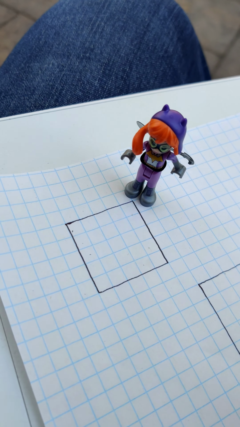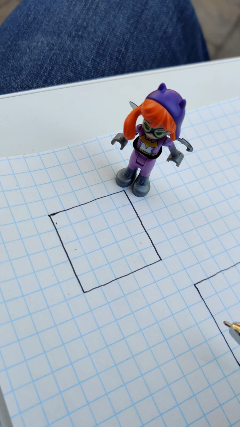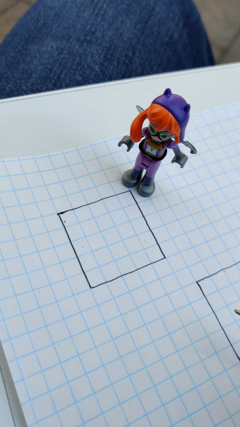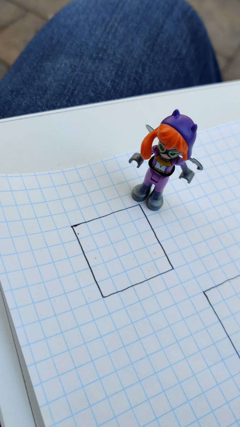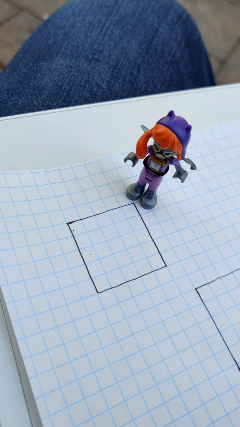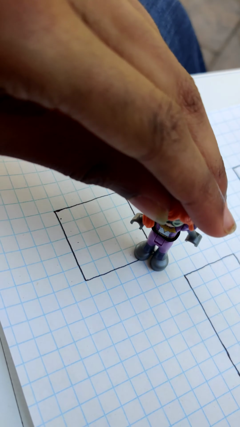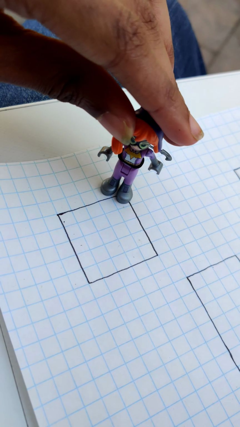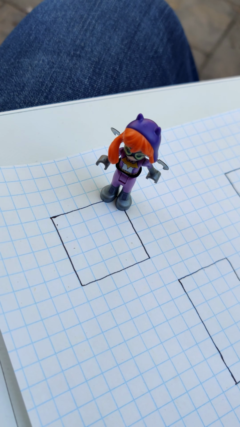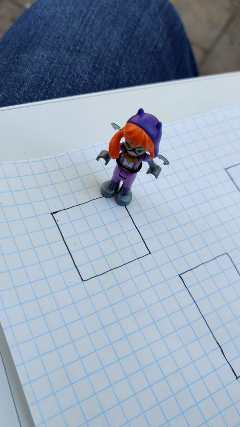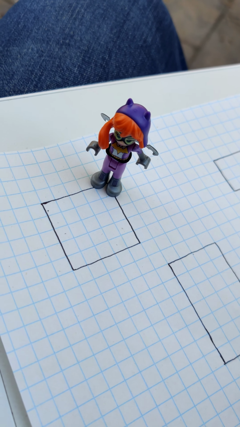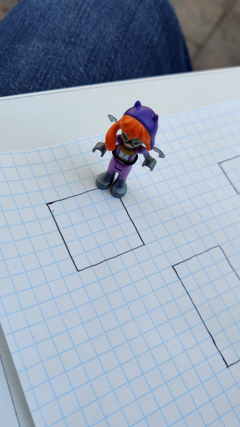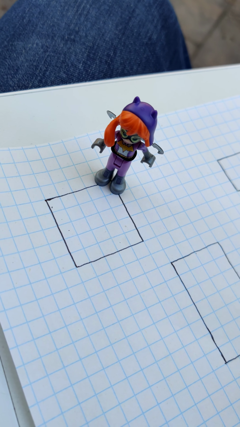So as you see, there is a square right here. A square is made up of 4 equal sides, and she's going to take a walk around the square. When we think about going around a shape, in this case going around a square, we have to add up the length of each side.